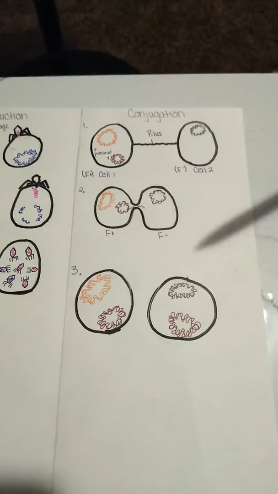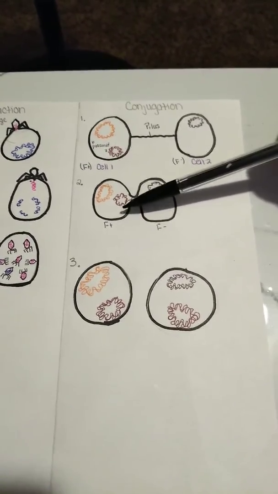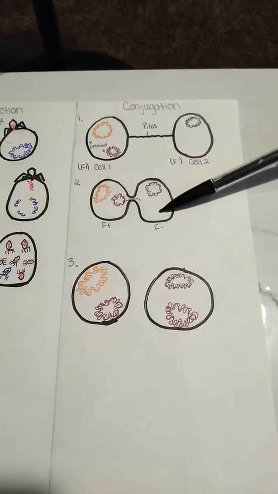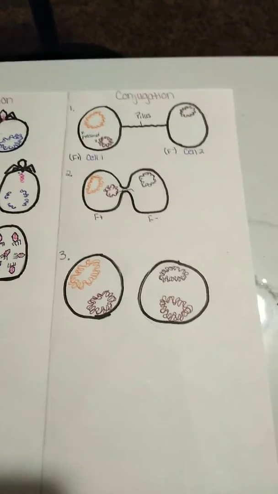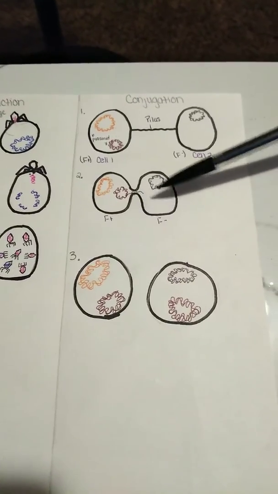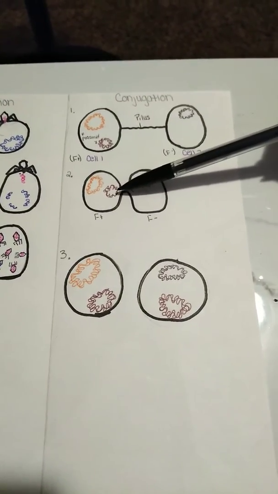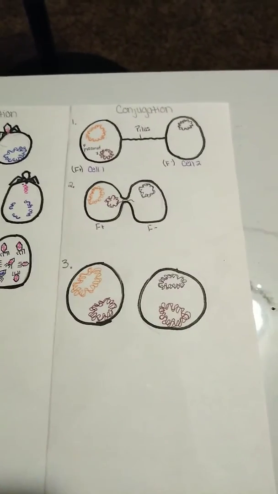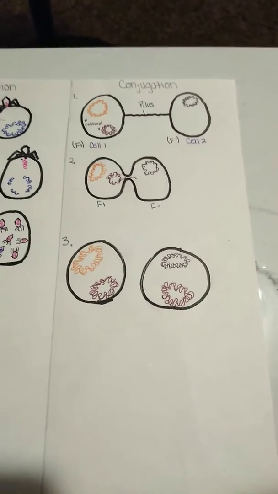So this F plasmid in the cell gives the cell that lacks it one single strand, because it can make a complementary strand and form an actual F plasmid as seen here. So once the F positive cell gives its single strand over, it's just able to form the other half of the complementary strand, kind of like replace it.